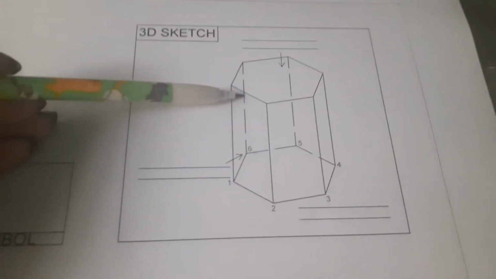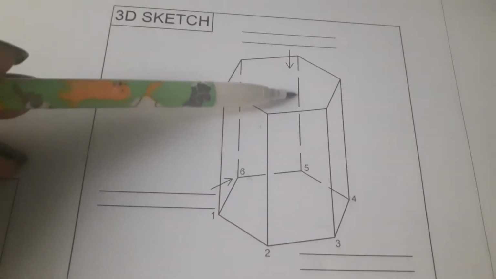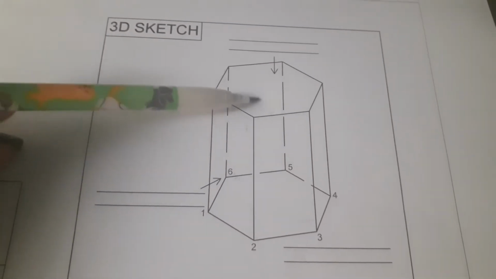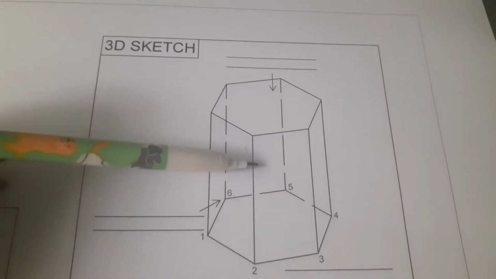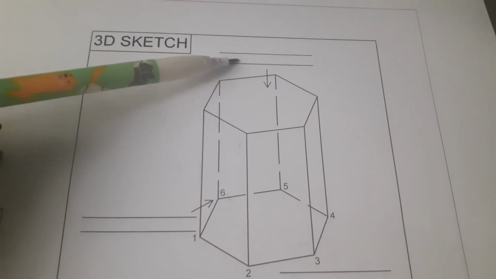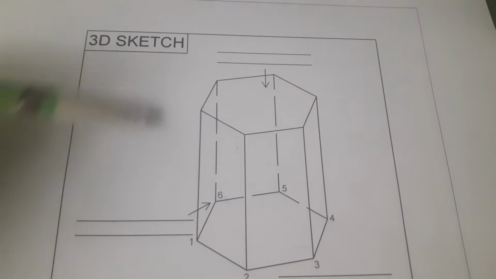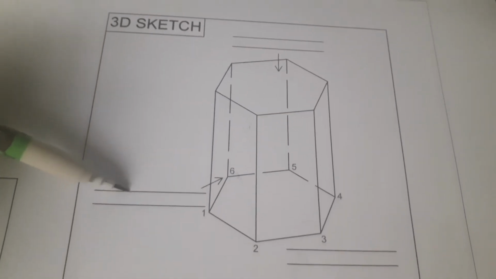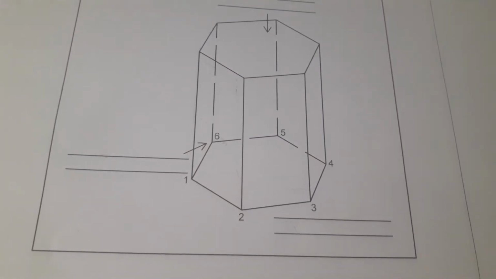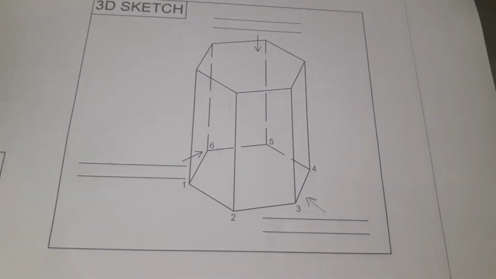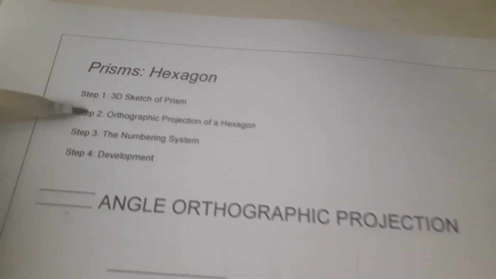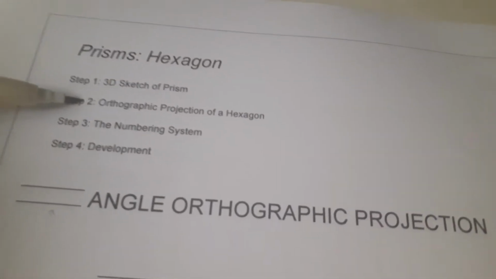Now, why are these lines on the back dashed? Because they're on the back, right? We can't see them. So they're drawn in hidden detail. Now, here, what do we see from the top? The plan. What do we see from the side? The end view. And what do we see from here? The front view. Now, second step, orthographic projection of the hexagonal prism.